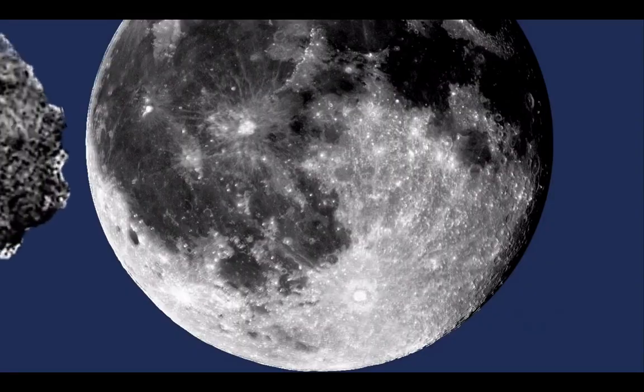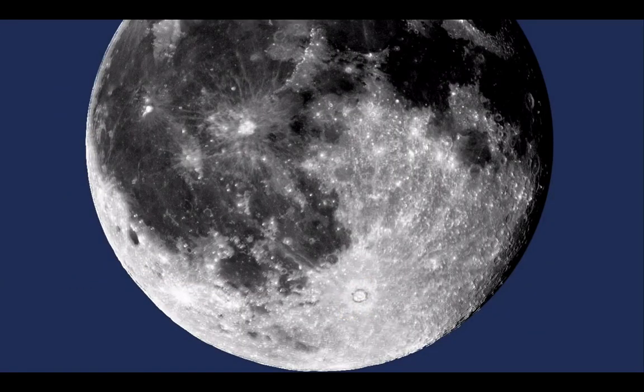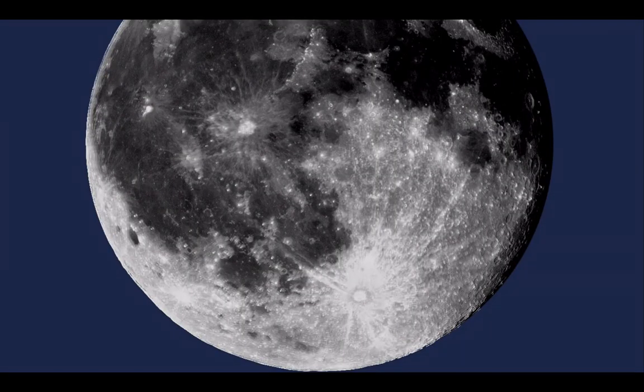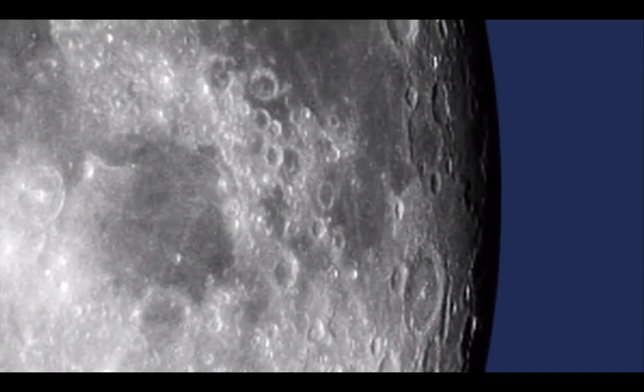The way those craters were formed were from rocks coming from outer space and smashing into the surface of the moon, pulverizing the soil there, what we call regolith, and spraying it out along those ejecta pattern rays. You can make your very own craters.